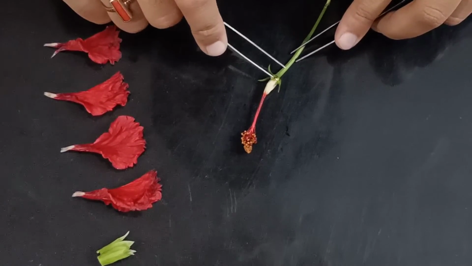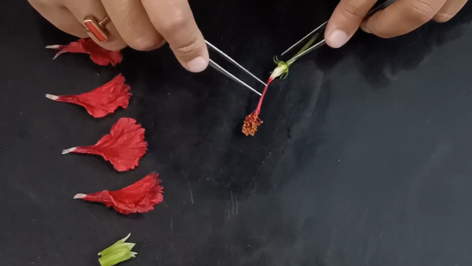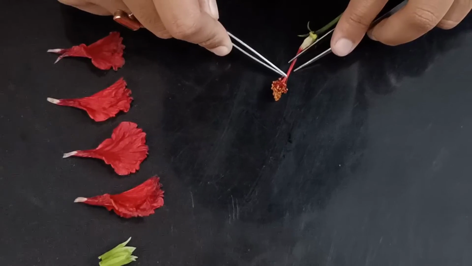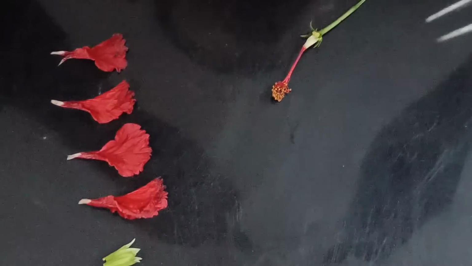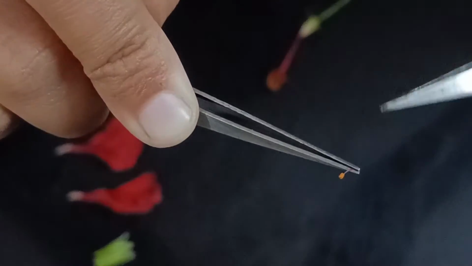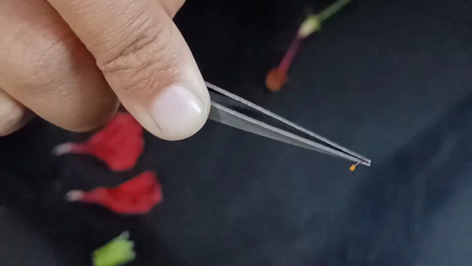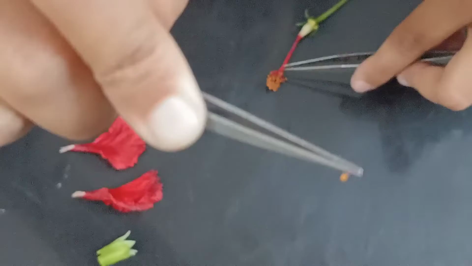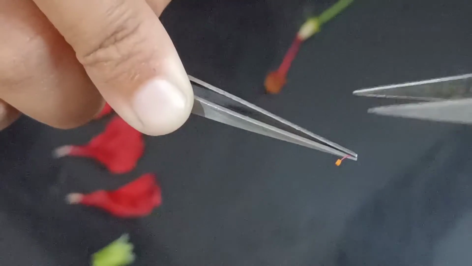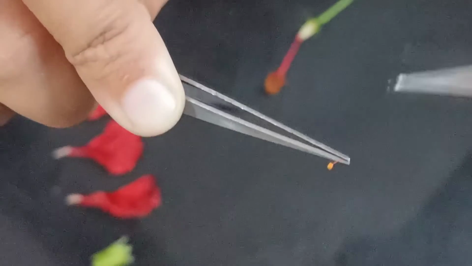Firstly, we are going to separate one of the androecium parts. Now you see this part we have removed from the lower part of this, right? So this is the stamen. Okay, I'll tell you what is the difference.